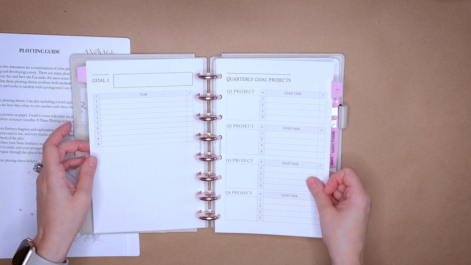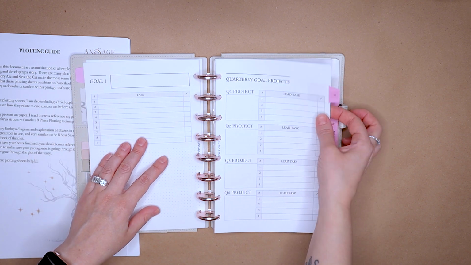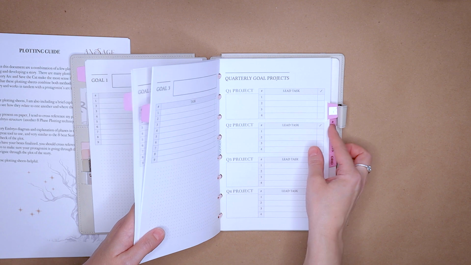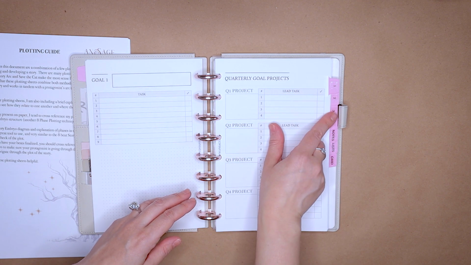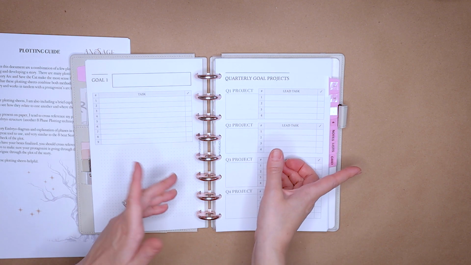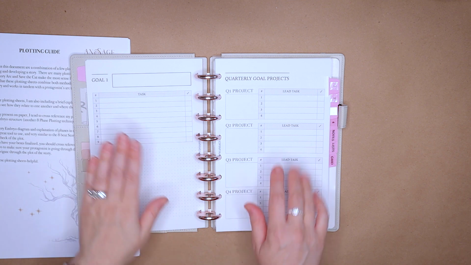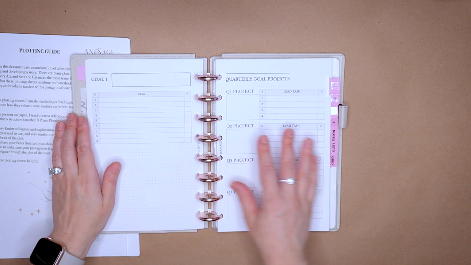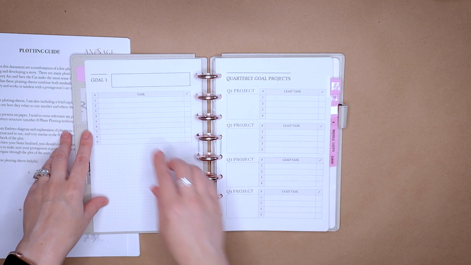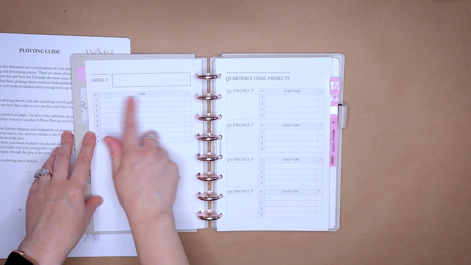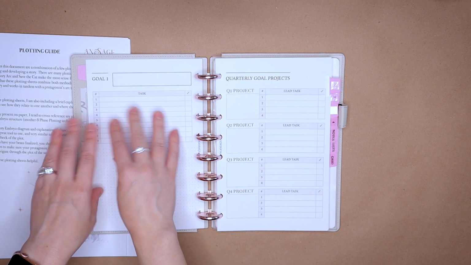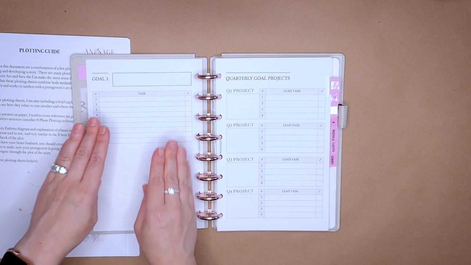Then you're going to goal number 1. And so as you can see here, I have everything tabbed off for goal number 1, 2, 3, 4. We have notes, lists, and grid at the back. So goal number 1, the way that you would work in this goals planner is you would label your goal. You would figure out your main big task. This is kind of brainstorming.